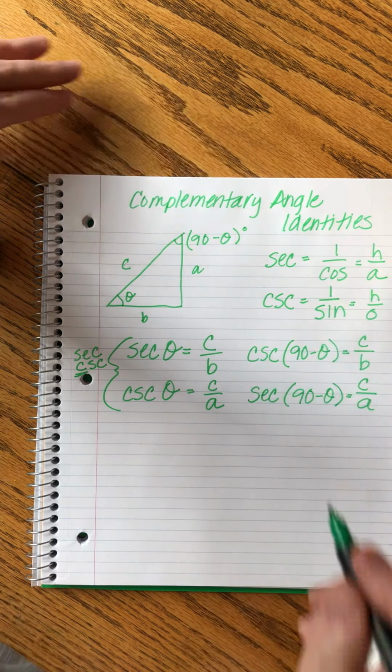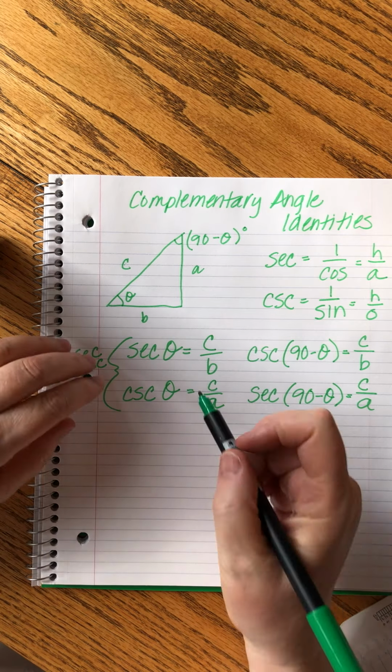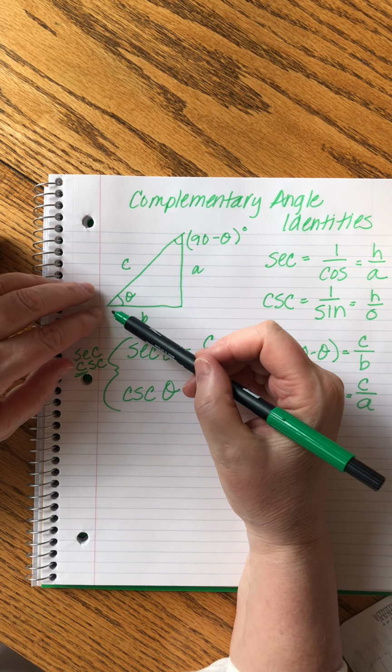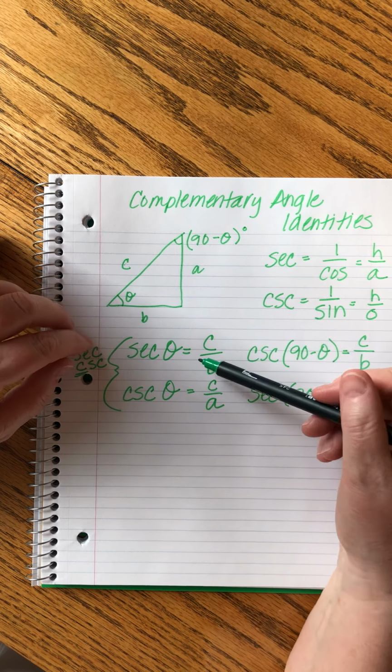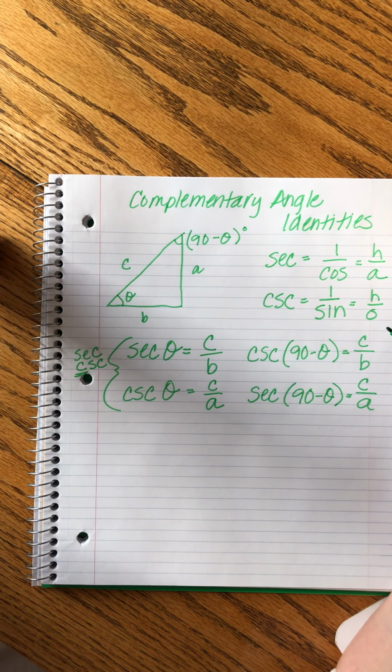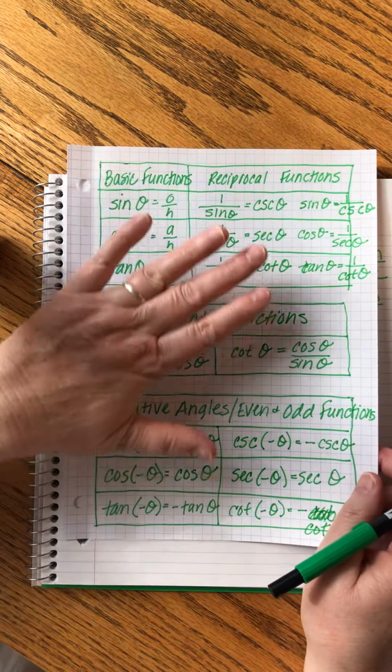All right, that's why the names of the functions are the way that they are. That co does mean something. It partners together two functions that when you compare the function with its partner of the other angle, you get the very same ratio. That will take a bit to soak into your brain, but it's just a really cool pairing and relationship.